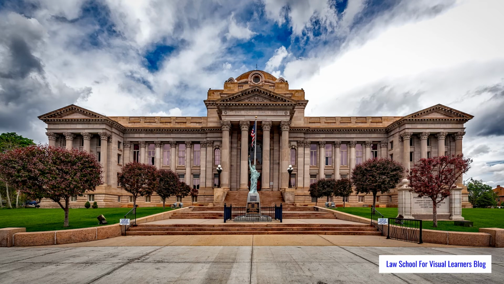Rule 104. Preliminary questions. A. In general. The court must decide any preliminary question about whether a witness is qualified, a privilege exists, or evidence is admissible. In so deciding, the court is not bound by evidence rules, except those on privilege. B. Relevance that depends on a fact. When the relevance of evidence depends on whether a fact exists, proof must be introduced sufficient to support a finding that the fact does exist. The court may admit the proposed evidence on the condition that the proof be introduced later.